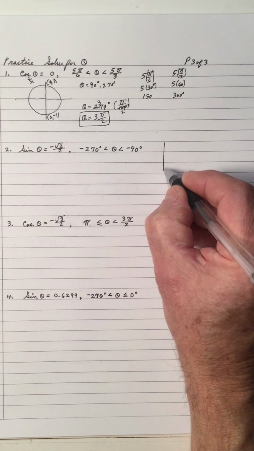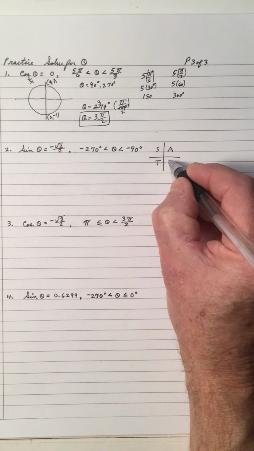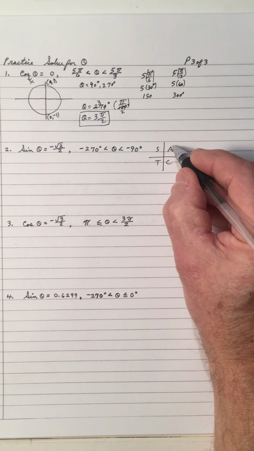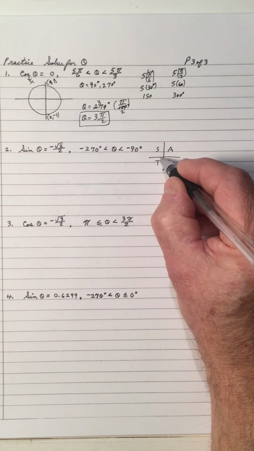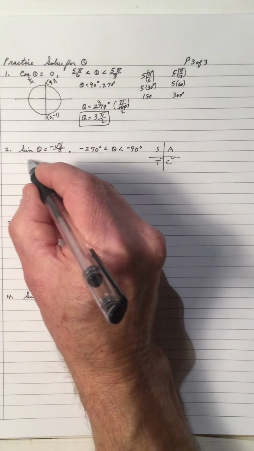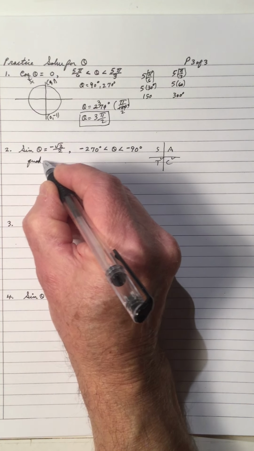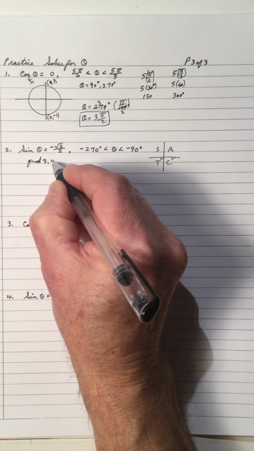Sine is negative. Add sugar to coffee. Sine is negative. Positive in 1 and 2, so we're in 3 and 4. So we're in quadrants 3 and 4 here. So just write that down. According to this, we're in quadrants 3 and 4.